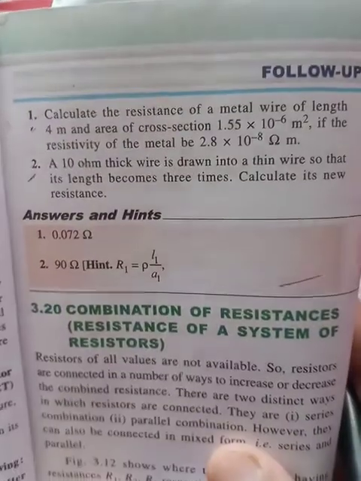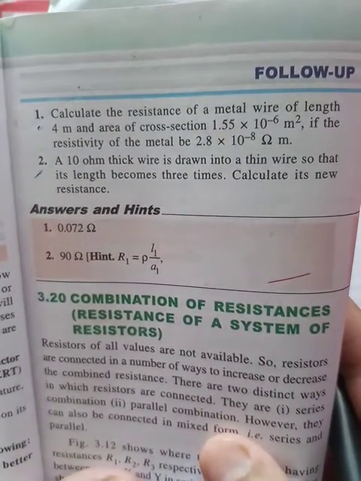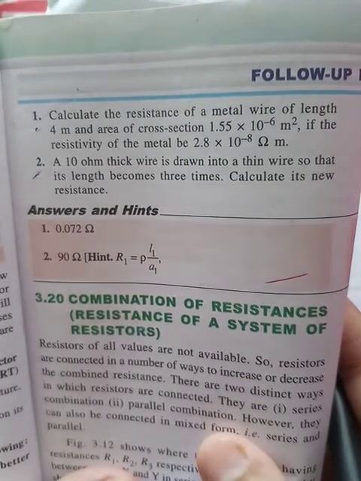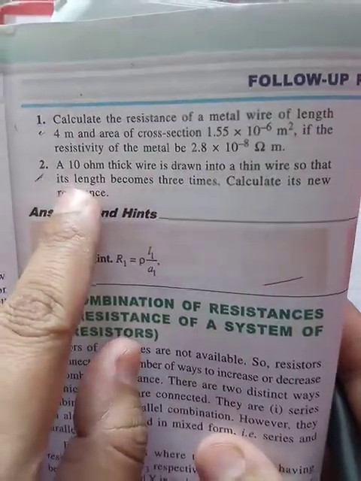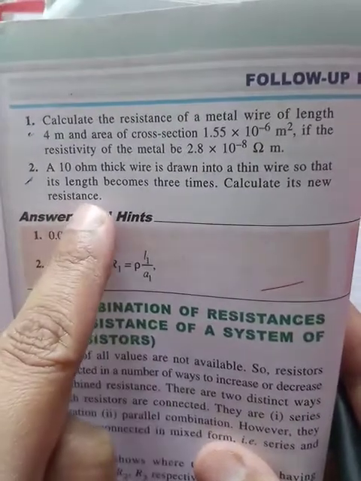I am reading question number 2 from your worksheet. Okay, worksheet number 4, right? Question number 2 says a 10 ohm thick wire is drawn into a thin wire so that its length becomes 3 times. Calculate its new resistance.